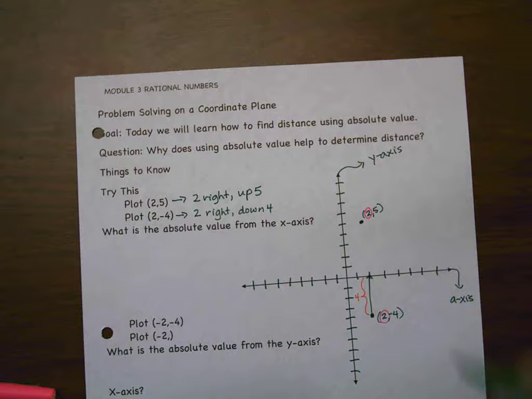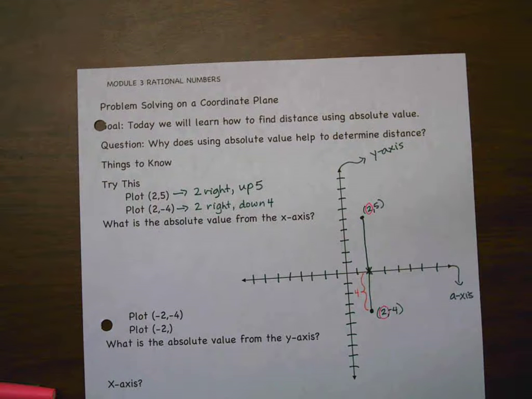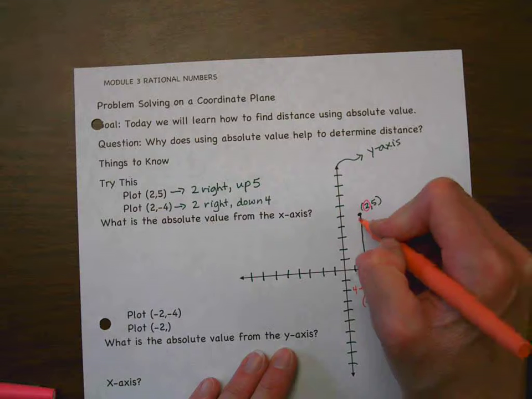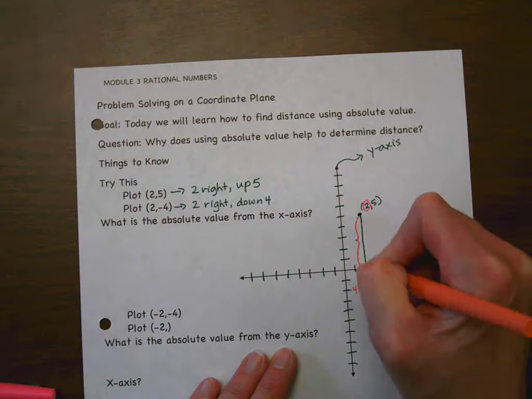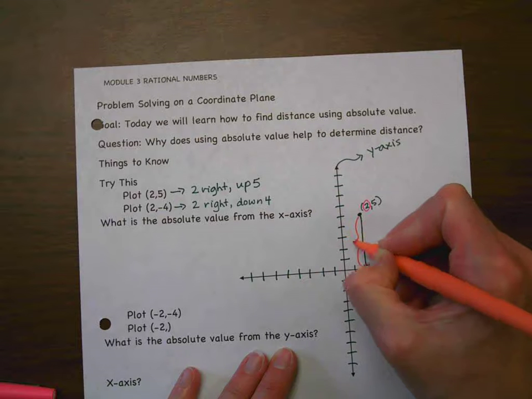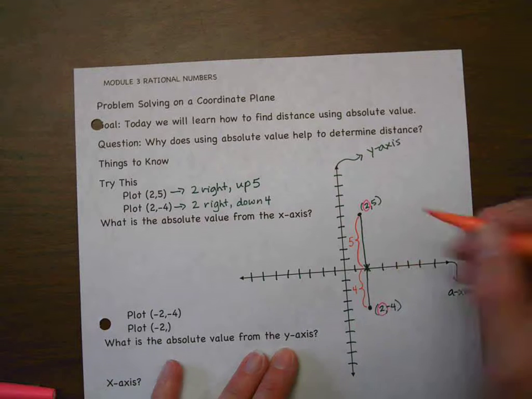If I do the same thing from this point down to the axis, I'm going to count the hops from that point down to the axis. Count them with me: 1, 2, 3, 4, 5. So this one is 5. And then we add them together.